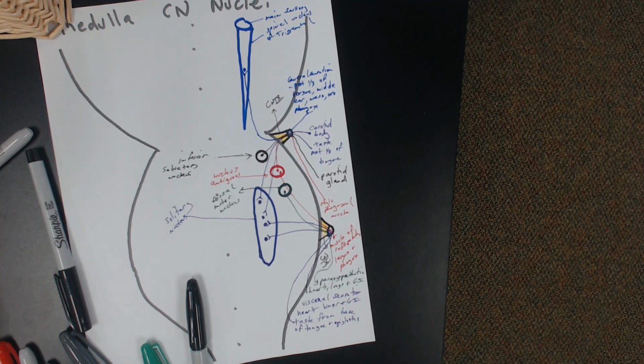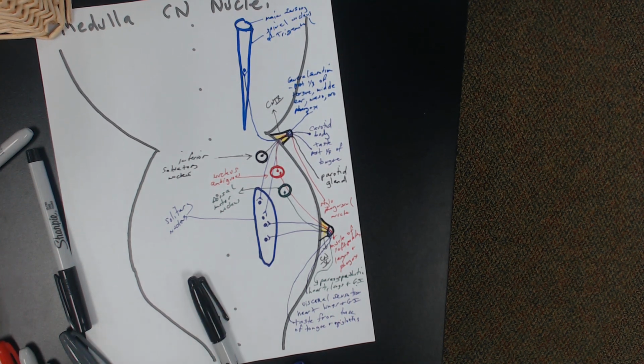Just one. General sensory. General sensory of what? Larynx and pharynx. Great. Since it's general sensory information, what nucleus is it going to use? Yep, the main sensory and spinal nucleus of trigeminal. So this is going to be general sensory for larynx and pharynx. Here, write it down here.